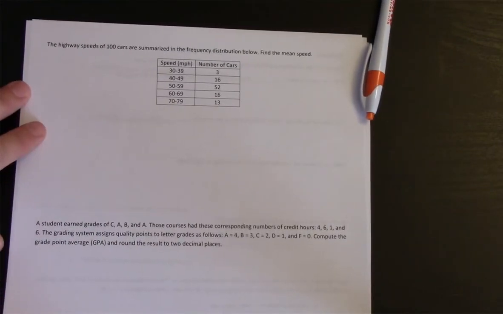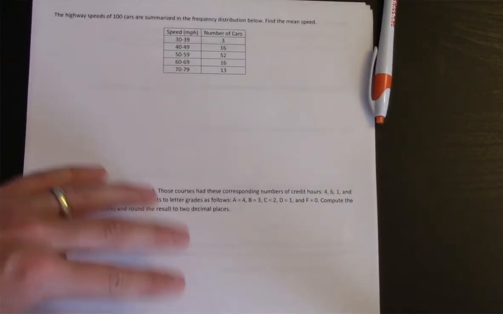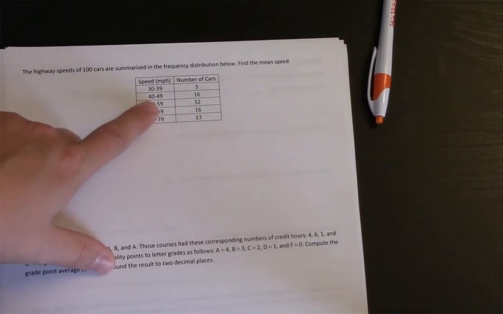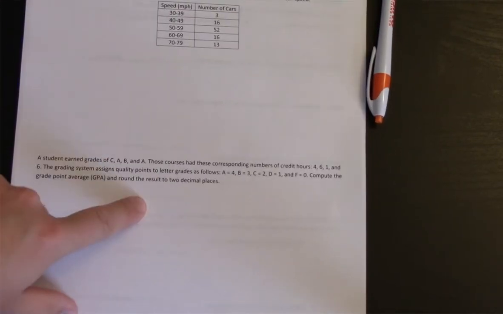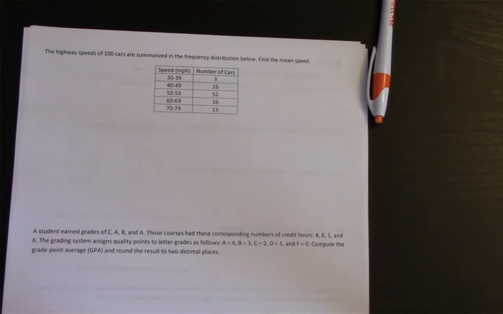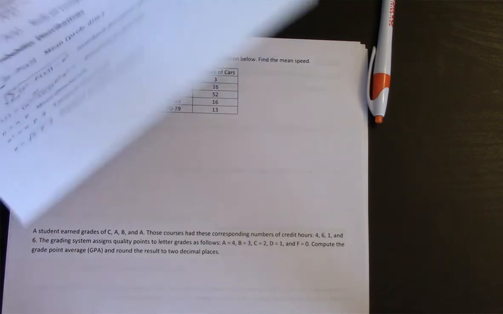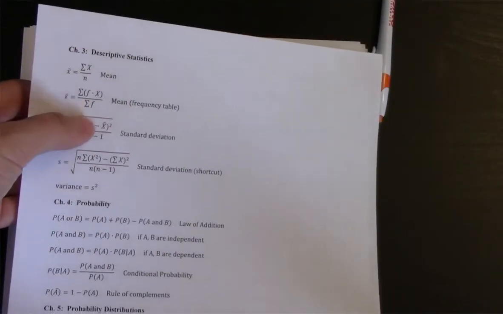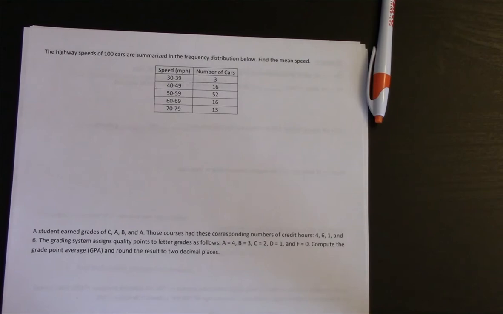Okay, so we actually have one more mean, two different types of means that we want to talk about. Means for a frequency table and weighted means. Okay, that finishes up Module 3, so we'll talk about these two things. So here we have the highway speeds of cars summarized using this frequency distribution, and we want to find the mean speed. Okay, so frequency distribution mean, it is on your table, so you could write down that equation if that helps you.